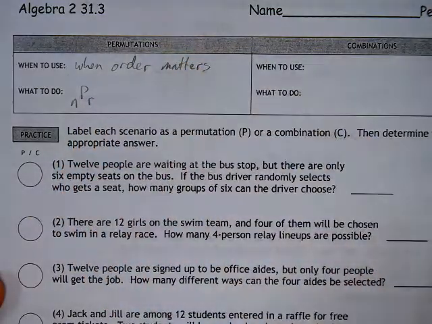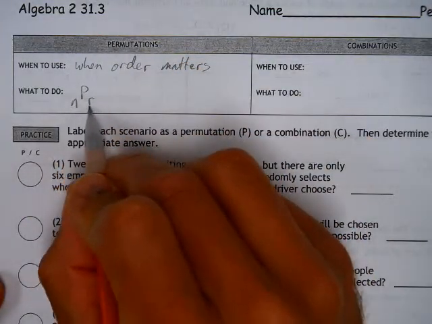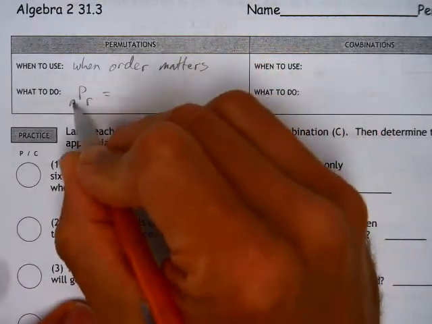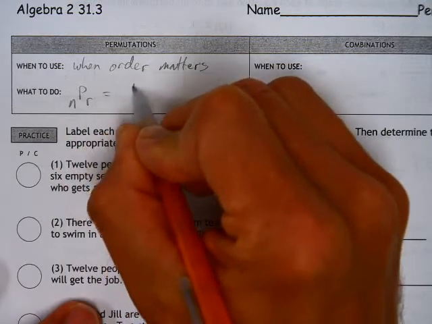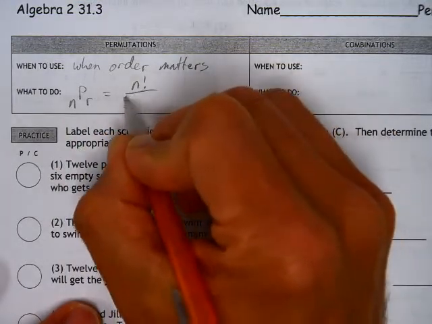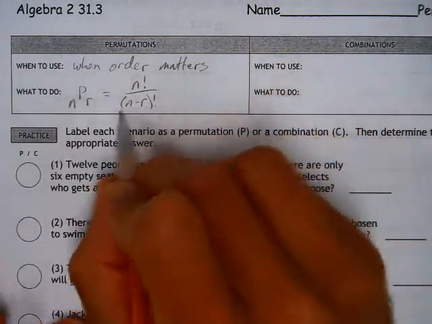nPr. It's a permutation of n items taken r at a time. And there's a specific thing that you'll do. You take the n value, which is the number of folks you're selecting from, factorial, and you divide that by n minus r factorial, which means you're finding the difference.